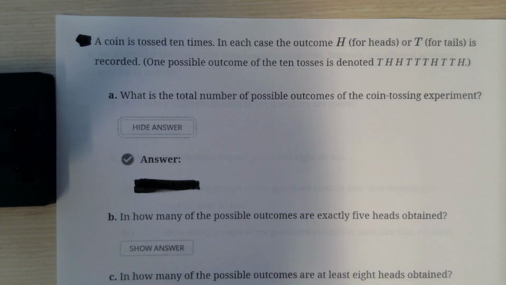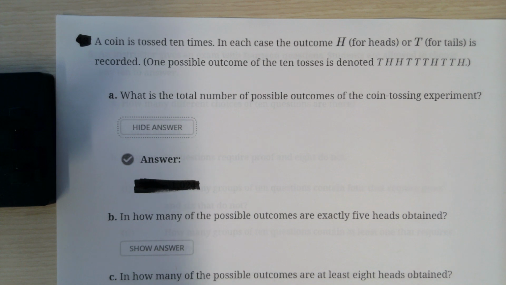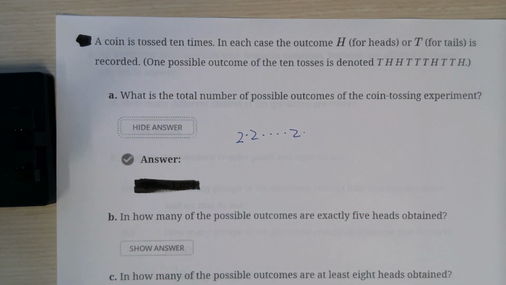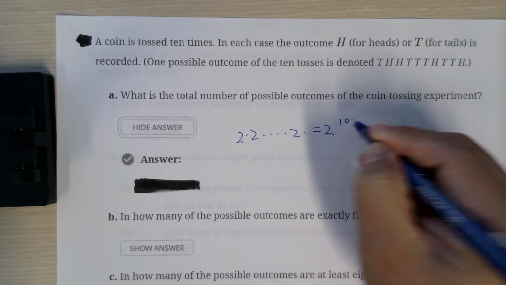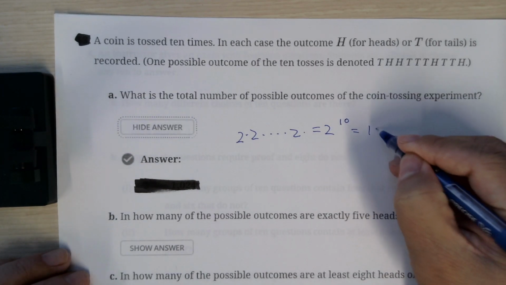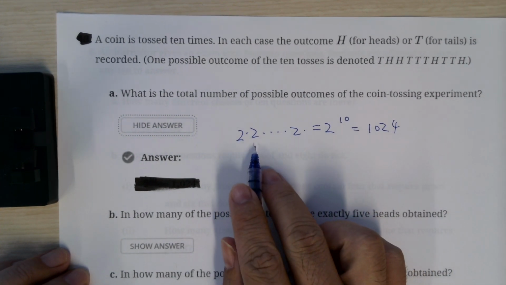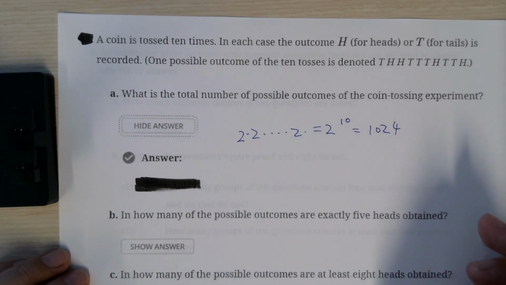So this is using the multiplication rule of counting. For each toss, you have two outcomes, head or tail. So the total number of possible outcomes is going to be 2 times 2 and so on. There are 10 2's, so it's 2 to the power of 10, which is 1024. Again, this is using the multiplication rule of counting.